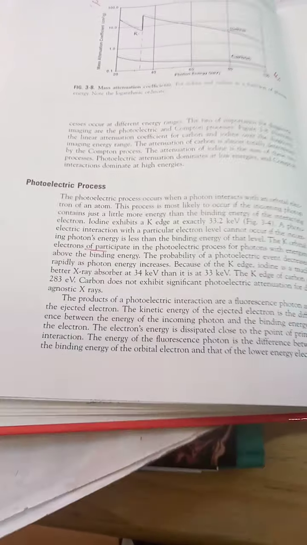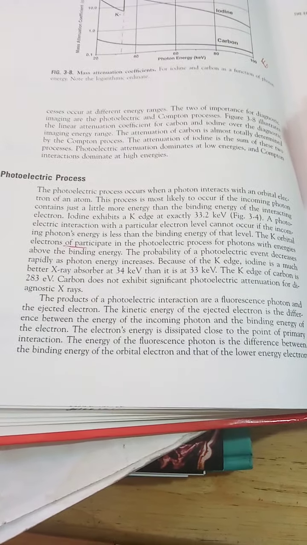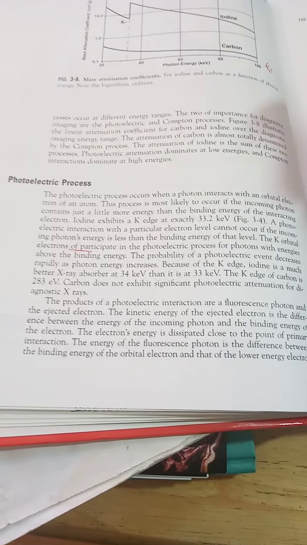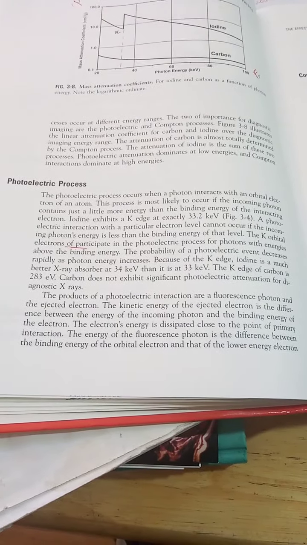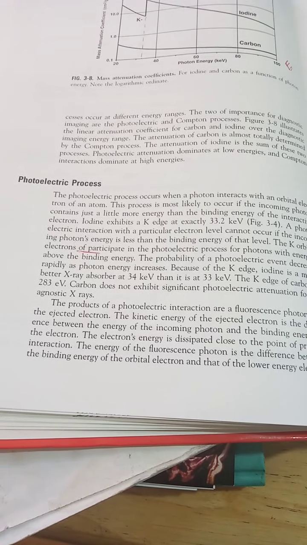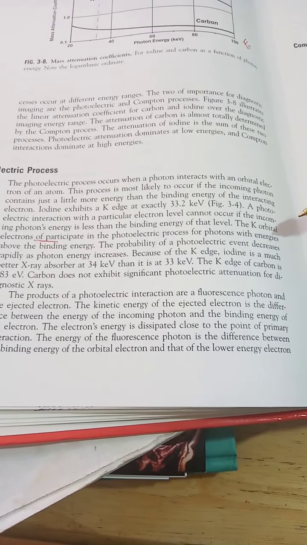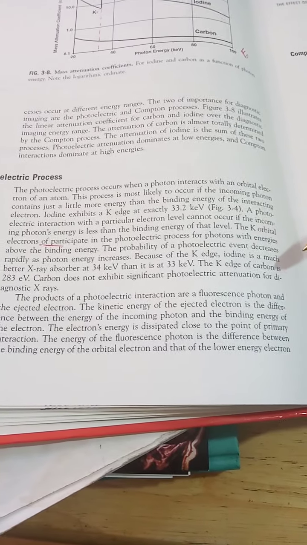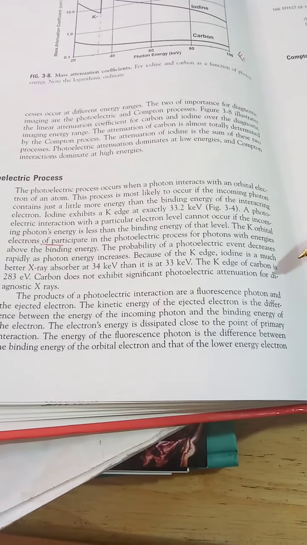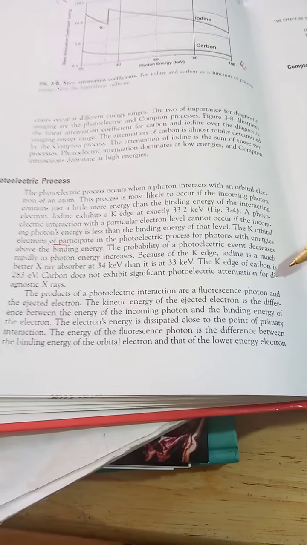So what pulls the photon out is not the energy, it's the intensity, and the intensity is E equals hc over lambda, hc over lambda to 2 pi r squared or pi r squared. The products of PE interaction are a fluorescence photon and an ejected electron. The kinetic energy of the ejected electron is the difference between the energy of the incoming photon and the binding energy of the electron. The electron's energy is dissipated close to the point of primary interaction.